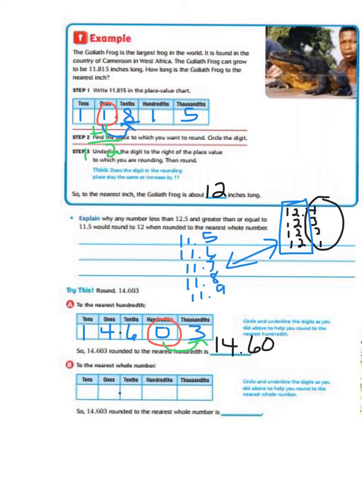Now, to the nearest whole number, we would have to rewrite that in there, and that would be 14 and 603 thousandths. Now, our nearest whole number is going to be the first number to the left of the decimal. And we see the first number to the left of the decimal is a 4. So in order to answer this, we have to look to its neighboring right.